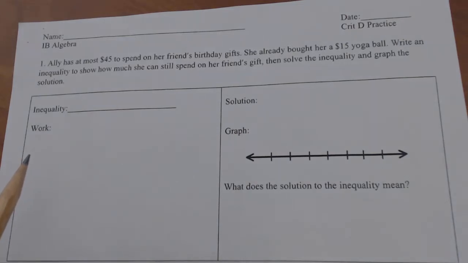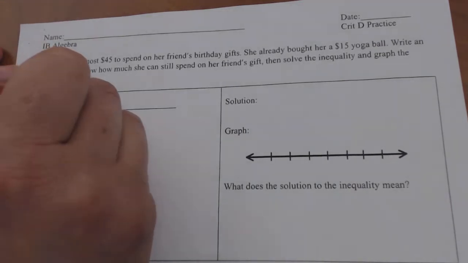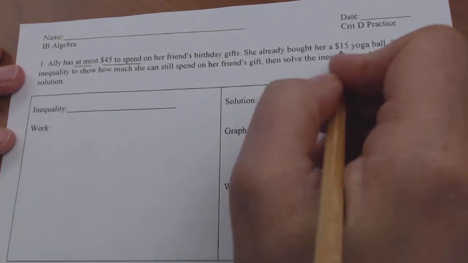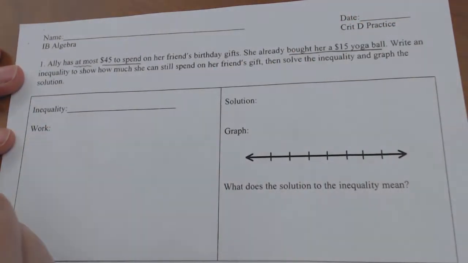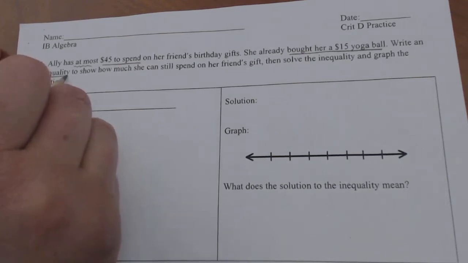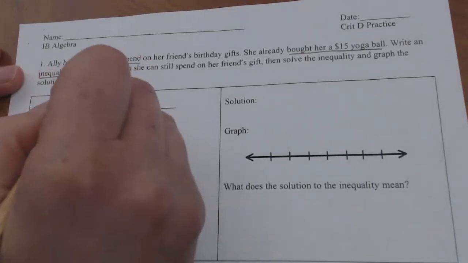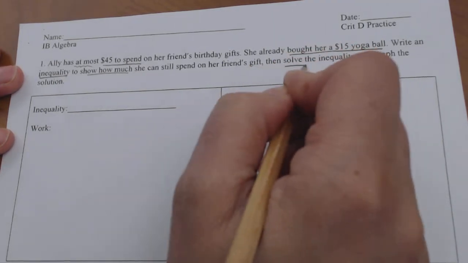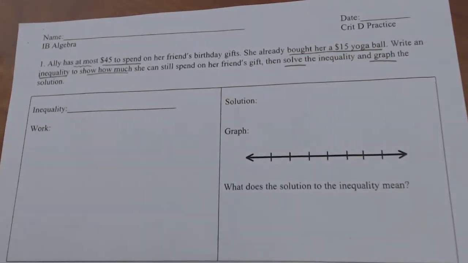Allie has at most $45 to spend on her friend's birthday gifts. She already bought her a $15 yoga ball. Write an inequality to show how much she can still spend on her friend's gift, then solve the inequality and graph the solution. Rereading it, Allie has, at most, $45 to spend on her birthday gift. She already bought her a $15 yoga ball. Write an inequality to show how much she can still spend on her friend's birthday gifts. Then solve and graph the solution.